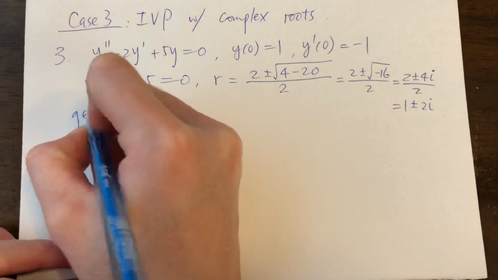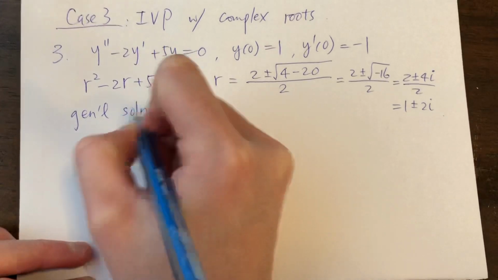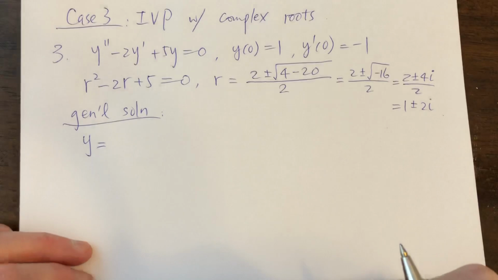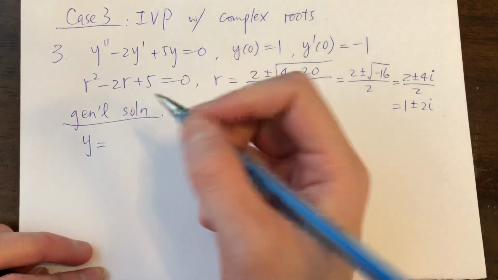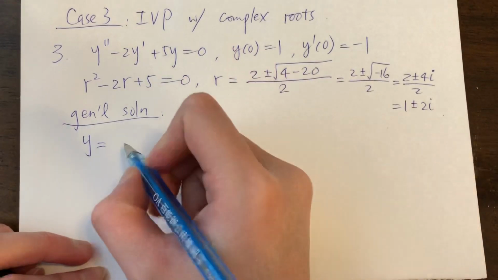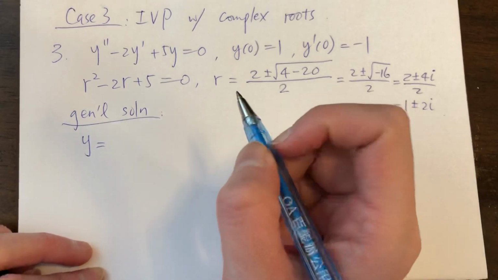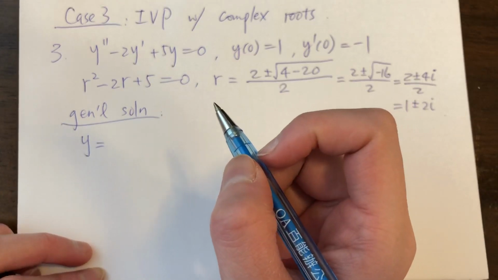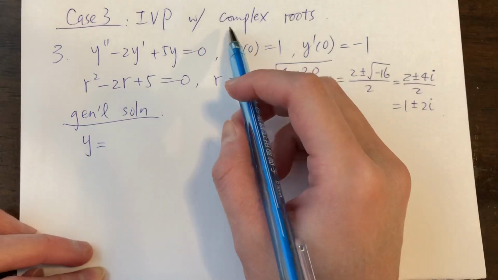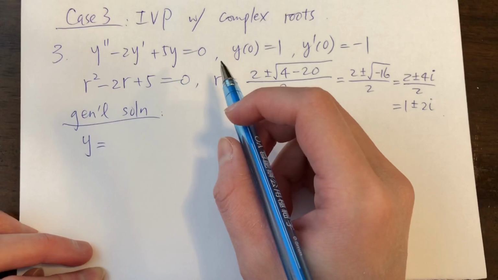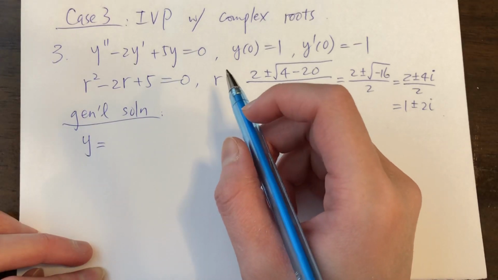So how do you write down the general solution in this case? We know the general solution is going to be like a linear combination of e to the root times t. But when we're in the complex roots case, we learned about Euler's formula, right?